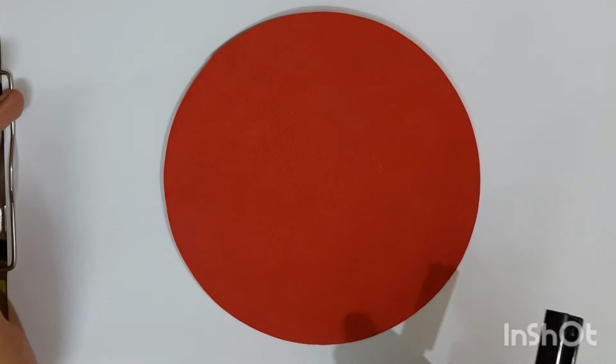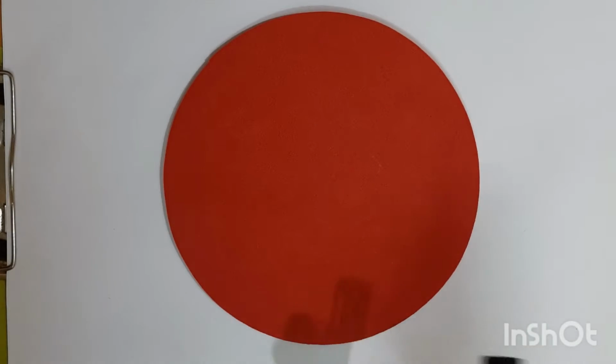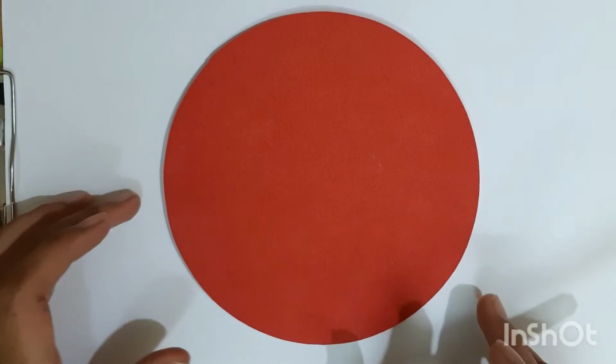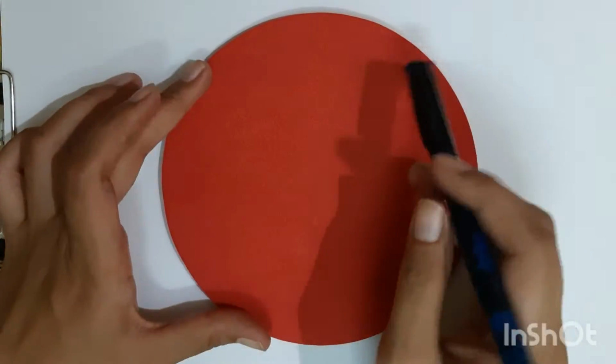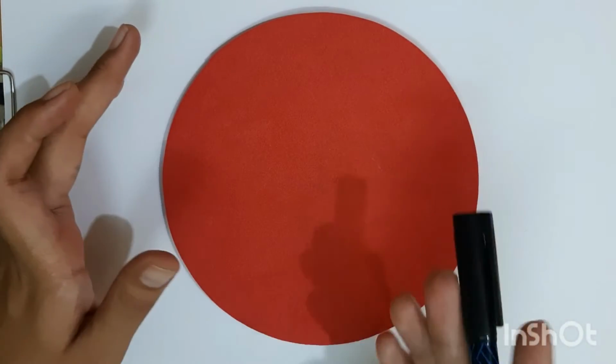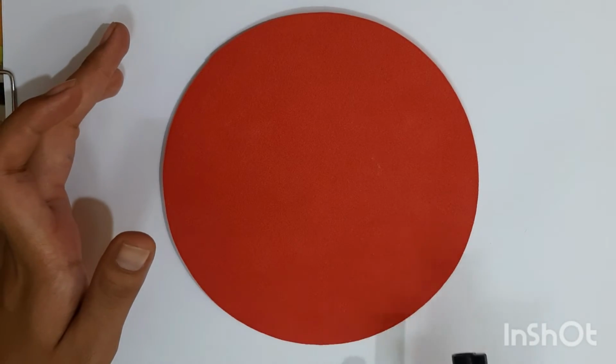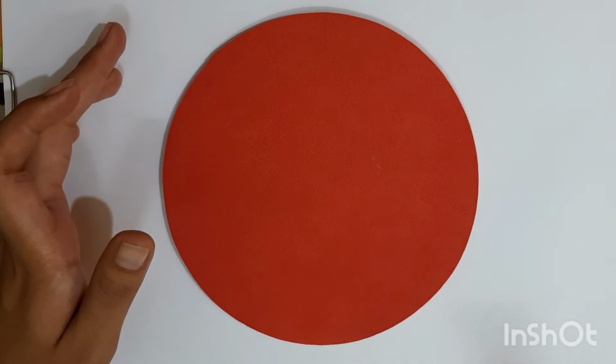Today we will talk about what is half. Okay, now we begin with our topic, what is half. Imagine this is a pizza. Yes, this is a pizza and you have to cut this pizza into half. What is half? Let's do an activity and find out what is half.